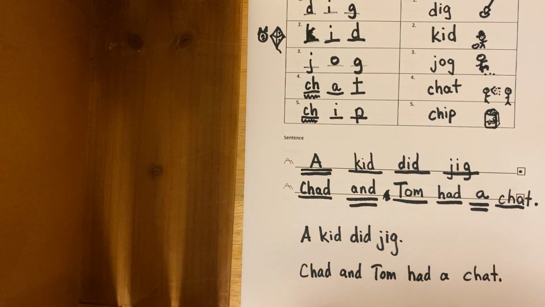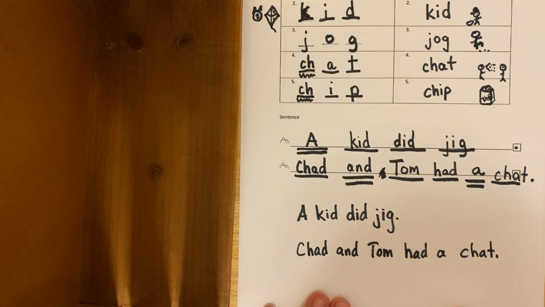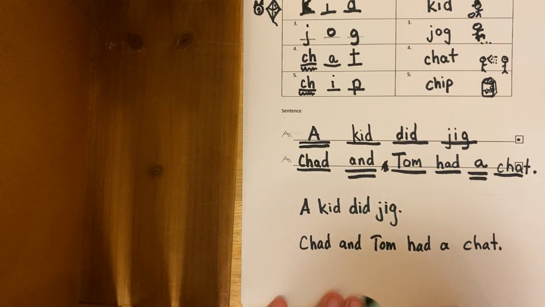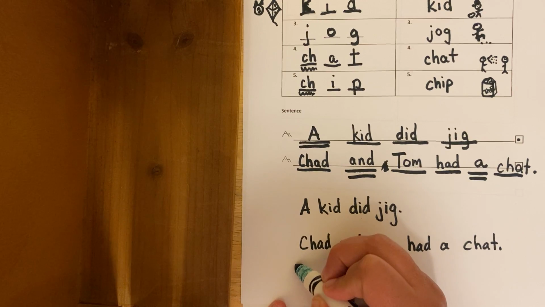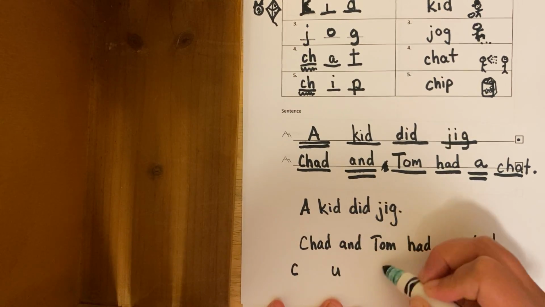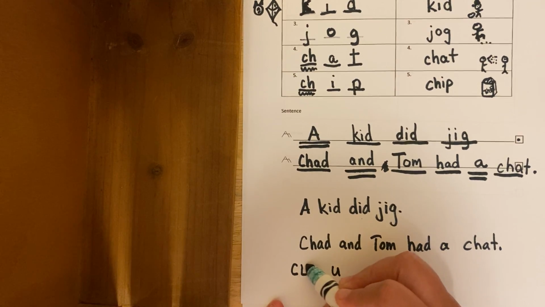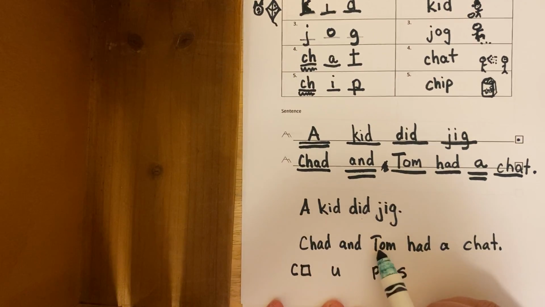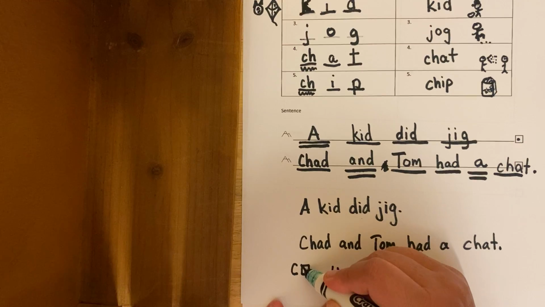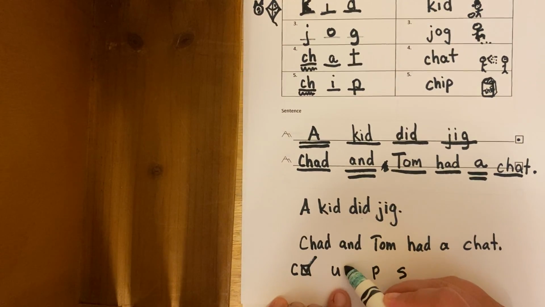Okay, and one thing that we will practice is our CUPS. And so CUPS, C-U-P-S. C is for capital letters. So do I have capital letters where I need to have them? Yes, I do. U, does it make sense?